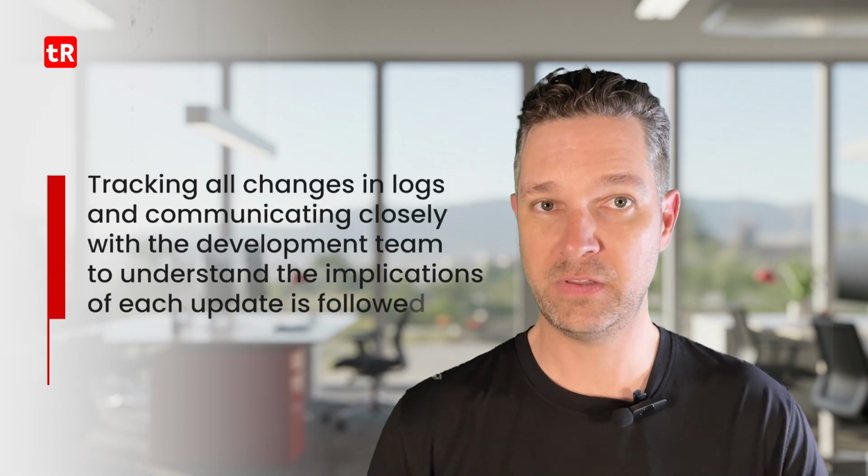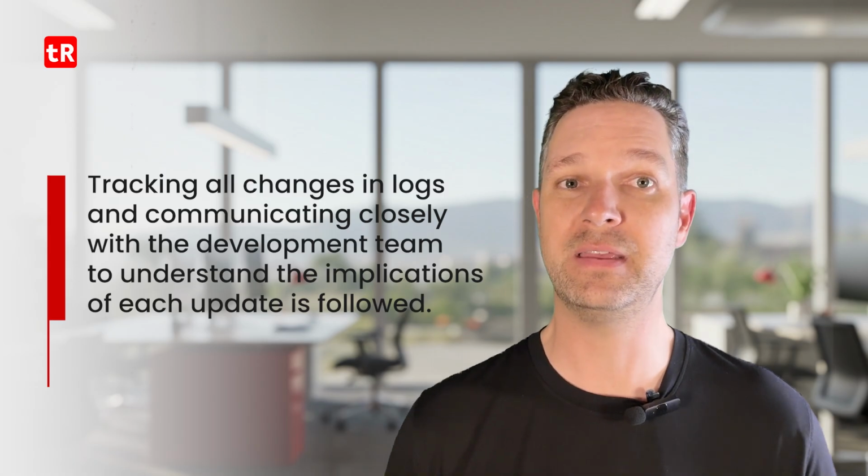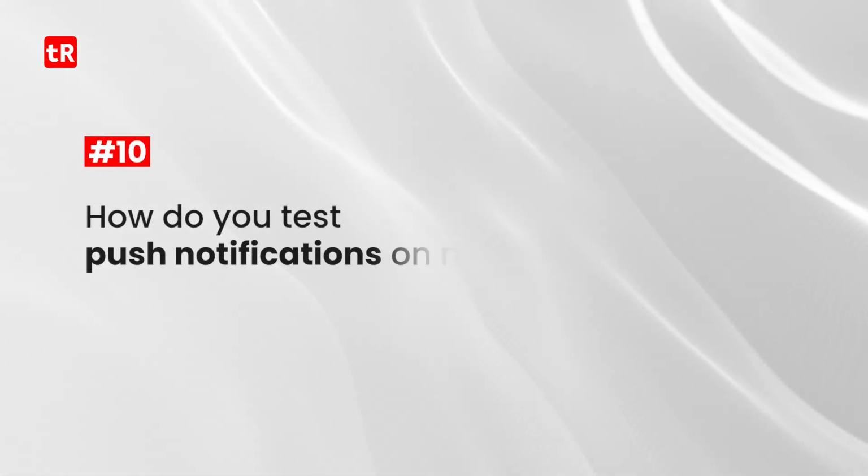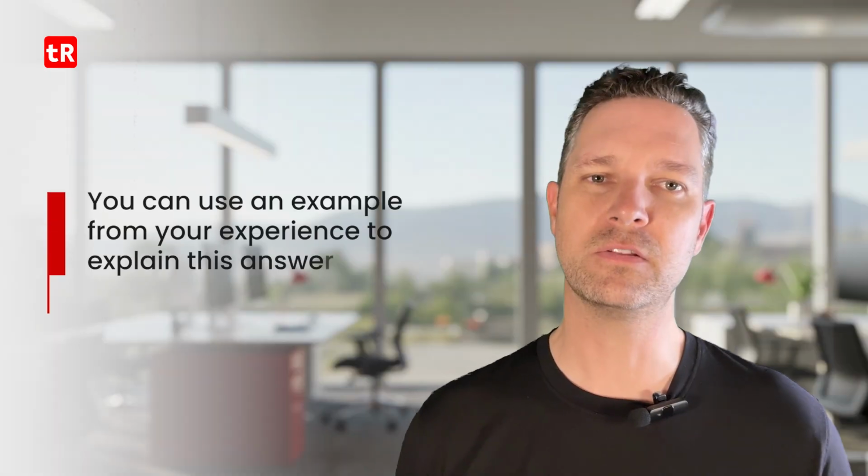Tracking all changes in logs and communicating closely with the development team to understand the implications of each update is followed. How do you test push notifications on mobile? You can use an example from your experience to explain this answer. Our sample might go something like this.